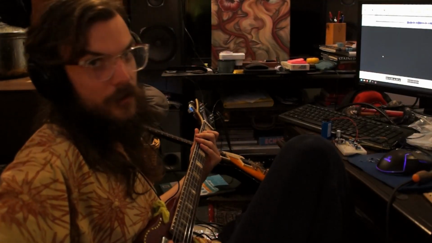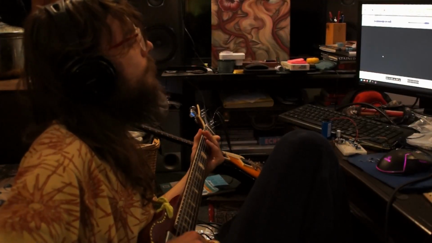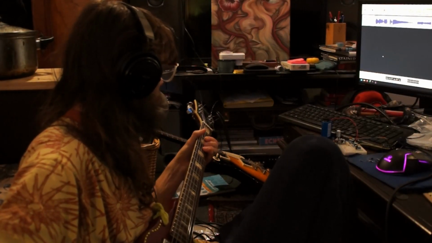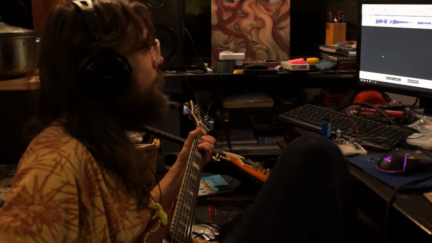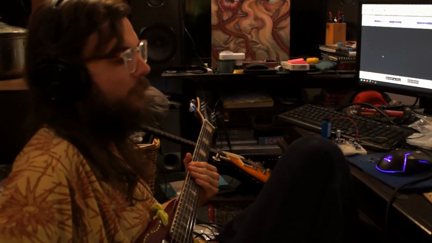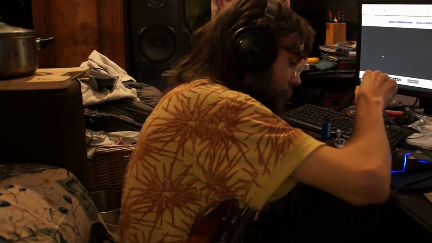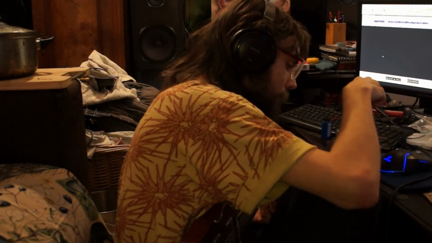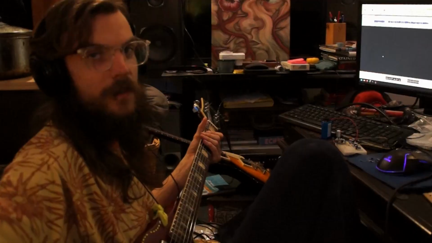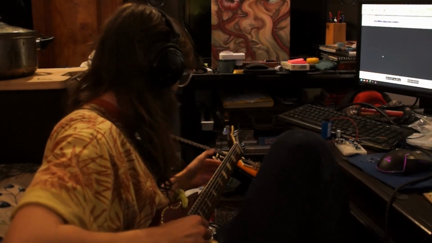So on this guitar, which I prefer playing, which I'm not complaining about, but I wanted to be able to go crazier. Oh, it can go crazier. Haha.